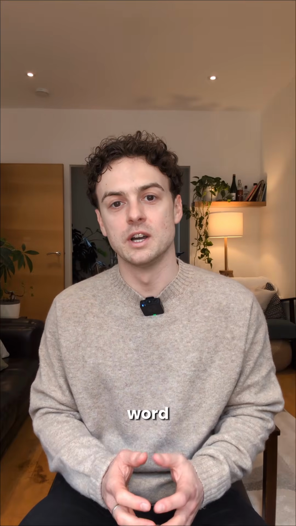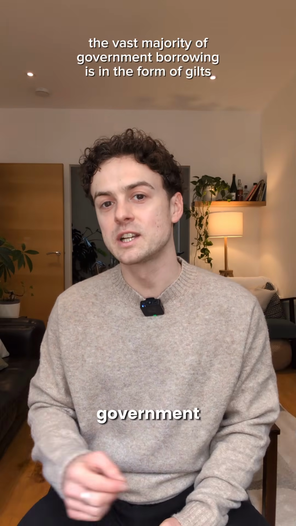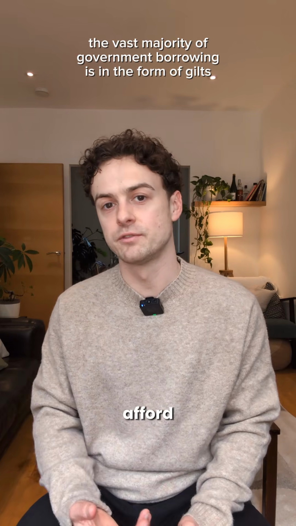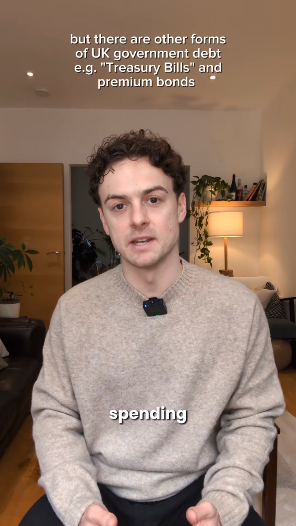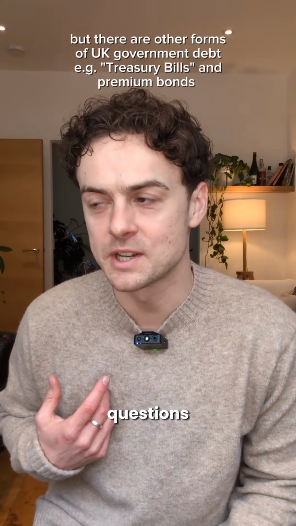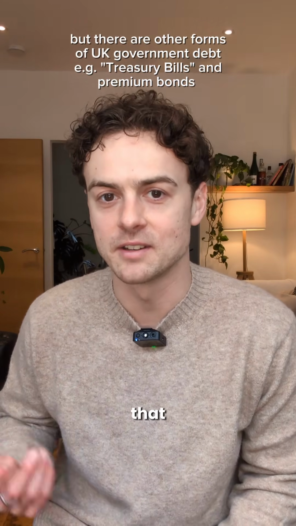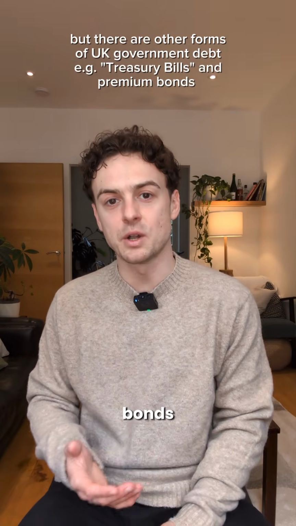Gilt is another word for a UK government bond. It's how the British government borrows money. When the government needs to pay for things that it can't afford with just the money it's bringing in from taxes, it needs to borrow to cover that spending and take on debt. One of the most common questions I get asked is, how do they do that and who do they borrow from? Well, they do it by issuing bonds or gilts.